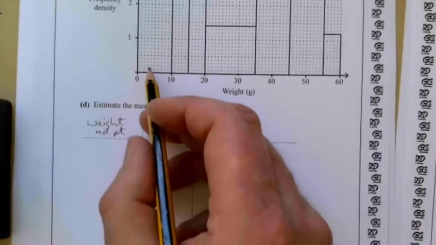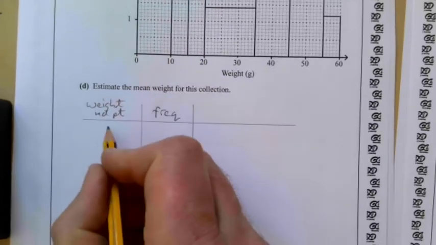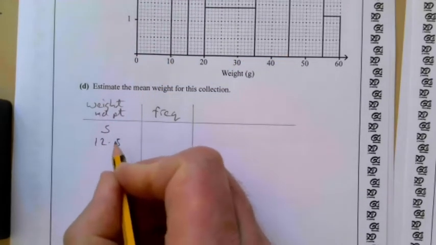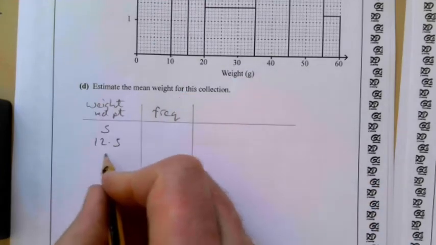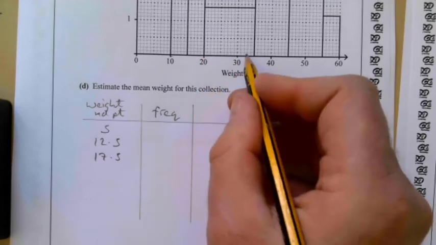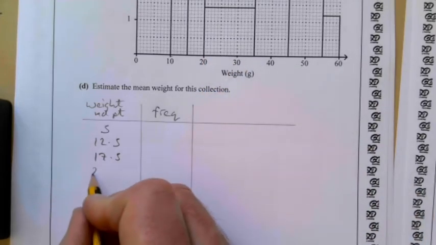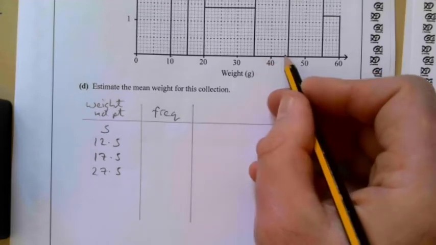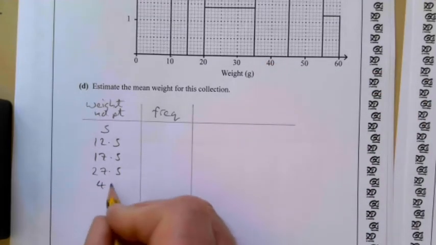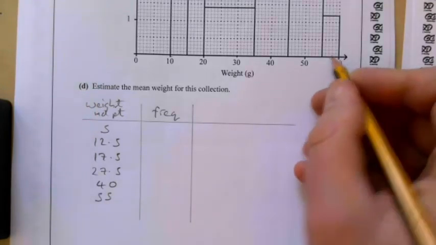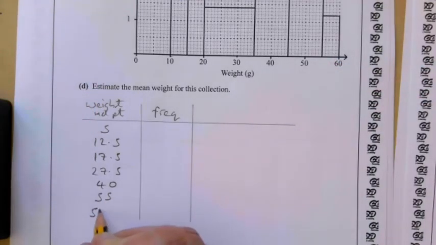So taking the midpoint for each of these values, 0 to 10 is of course going to be 5. 10 to 15 is 12.5. 15 to 20 is 17.5. 20 to 35 is 27.5. 35 to 45, finally a nice one, which is 40. 45 to 55, which is 50. 55 to 60 is 57.5.